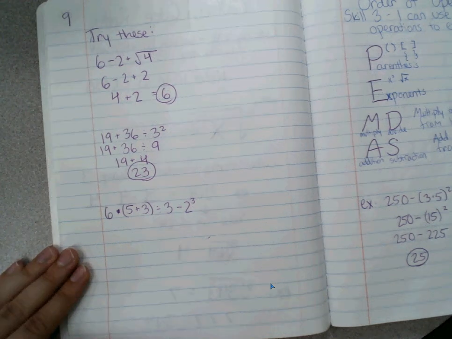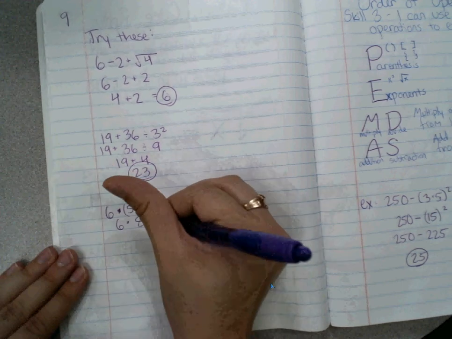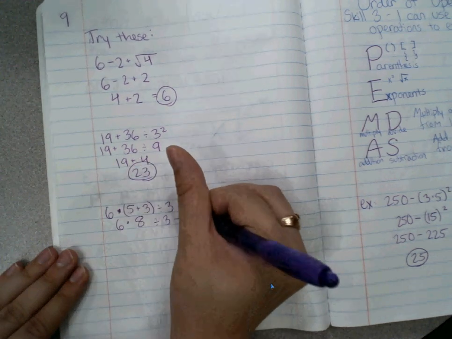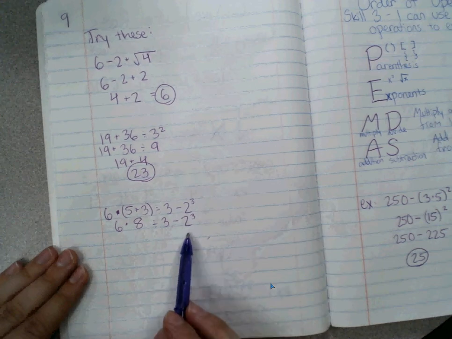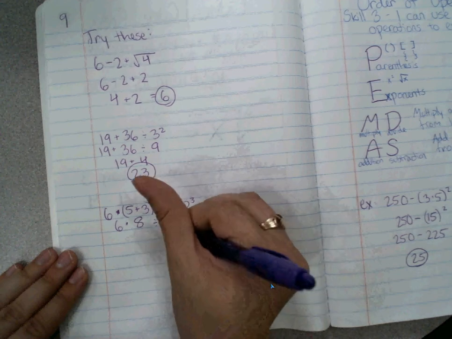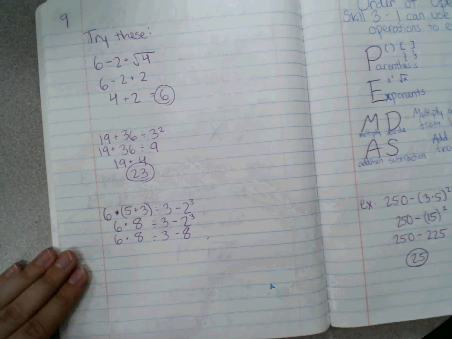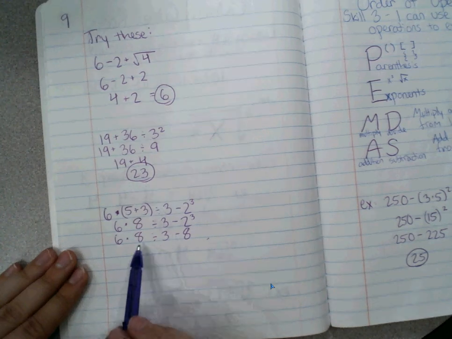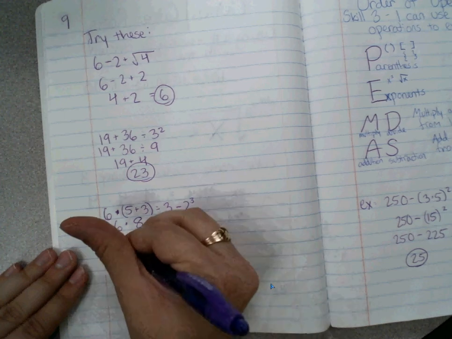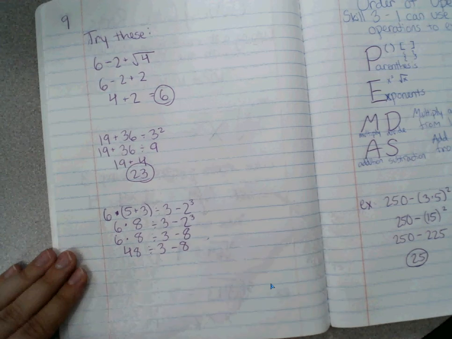The third one, parentheses first: 5 plus 3 gives us 8. Bring everything else down. Then we'll look for exponents. We do have exponents. We have 2 cubed. 2 times 2 times 2 is 8. Bring everything else down. Then we have multiplication and division, and we just work left to right. So we start with our multiplication. 6 times 8 is 48. Bring everything else down.